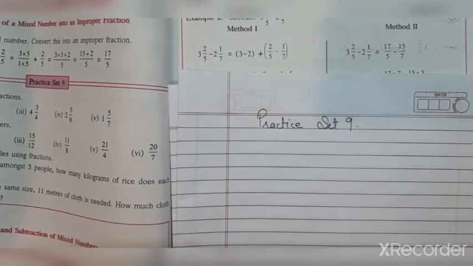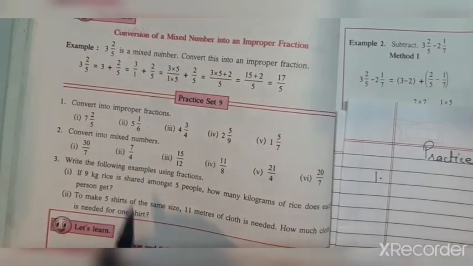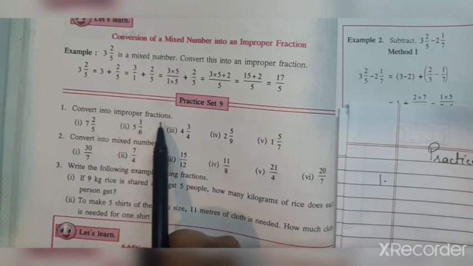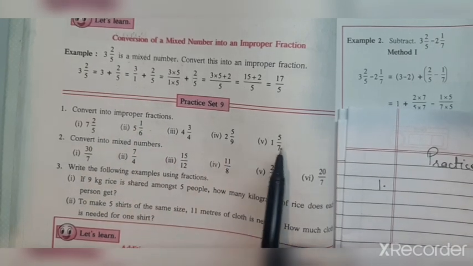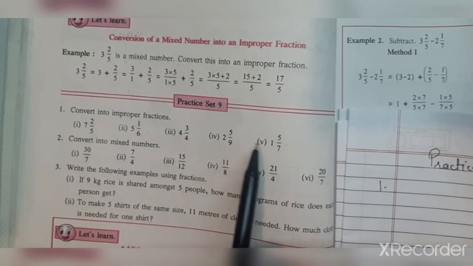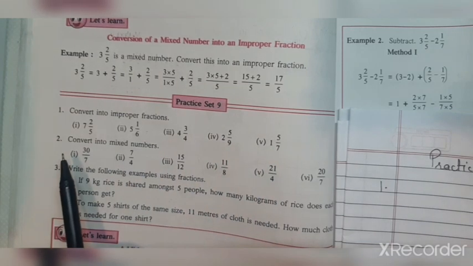Now, what does the practice set 9? The first question here says, convert into improper fractions. Now here you will see these are all the examples of mixed fraction, a whole number and a proper fraction. Now we have to convert these mixed fractions into improper fractions. So we'll start.